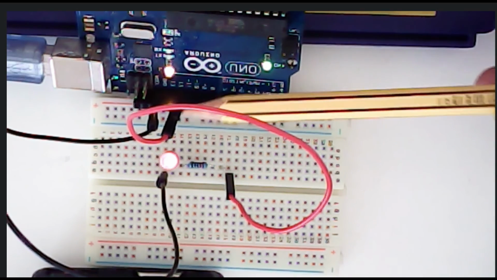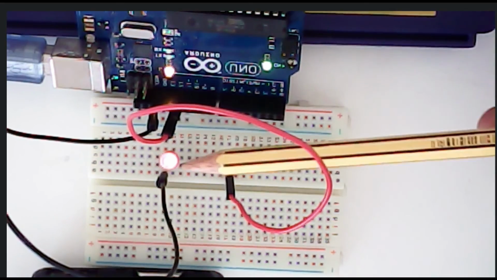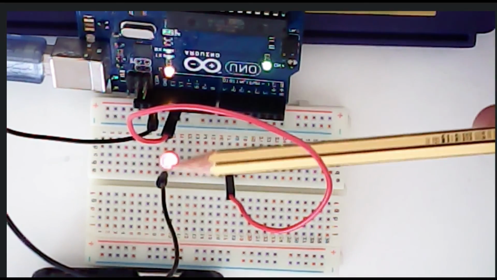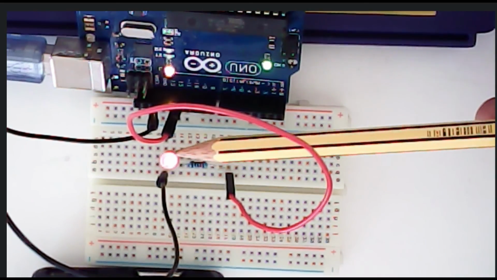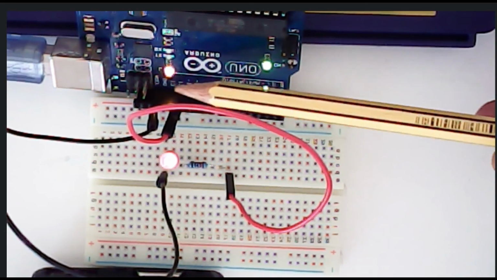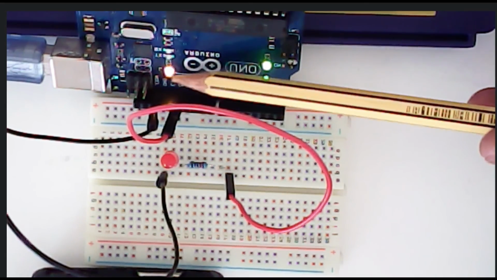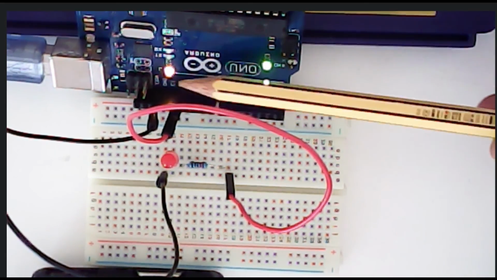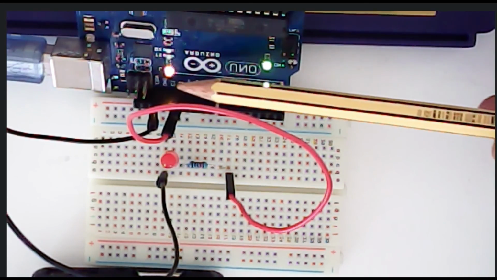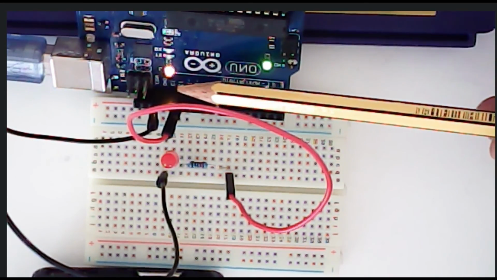I have loaded the program into the microcontroller, and you can see that the LED which is connected to pin number 12 is blinking with a delay of 1 second. But at the same time, you can also see that the built-in LED at pin number 13 is also lit up. There is a reason for that. We'll discuss the reason in later sessions.